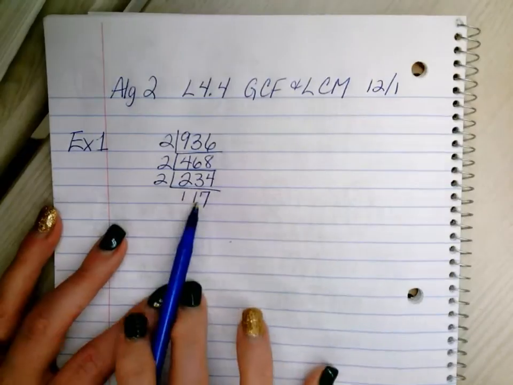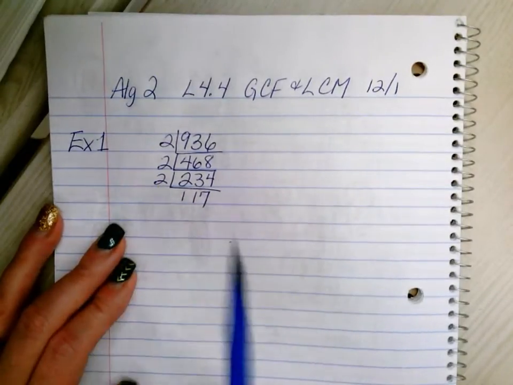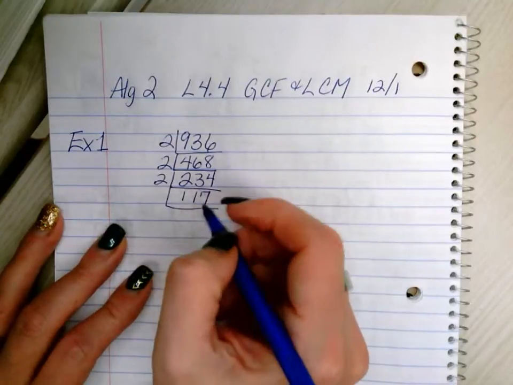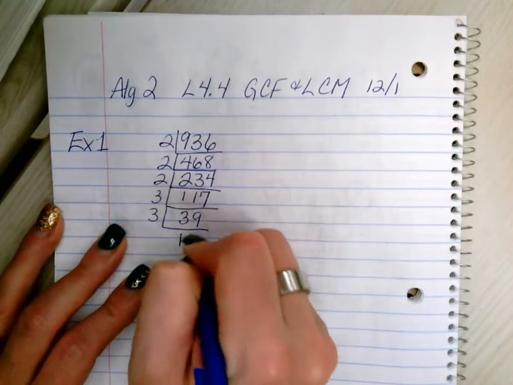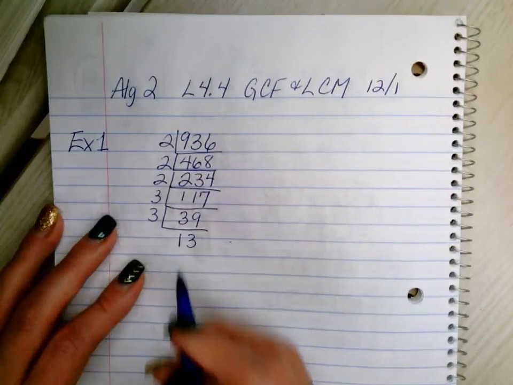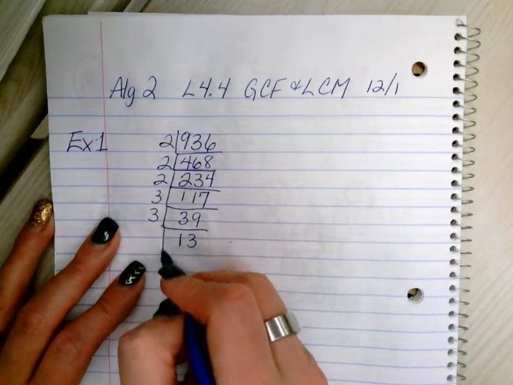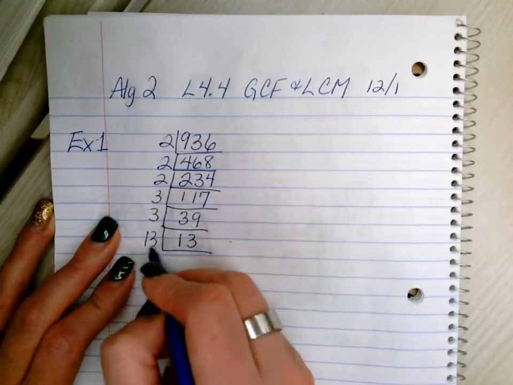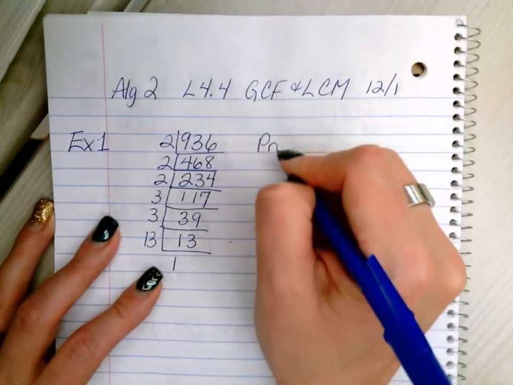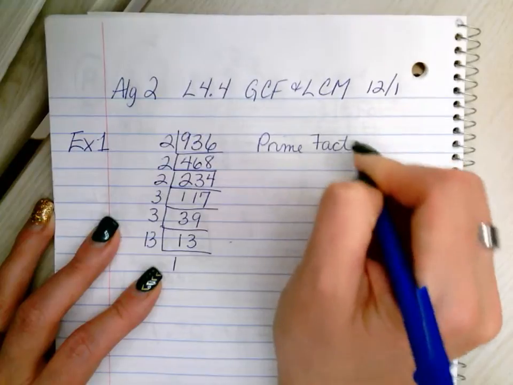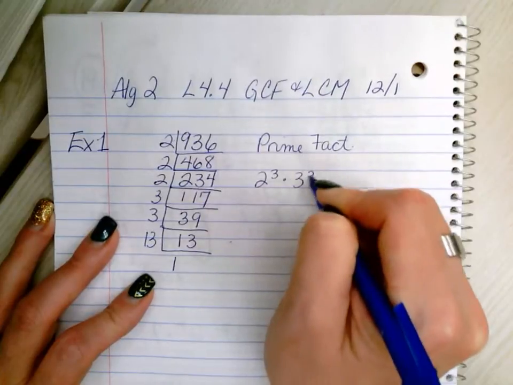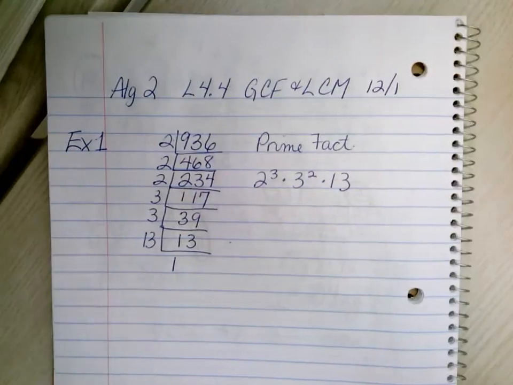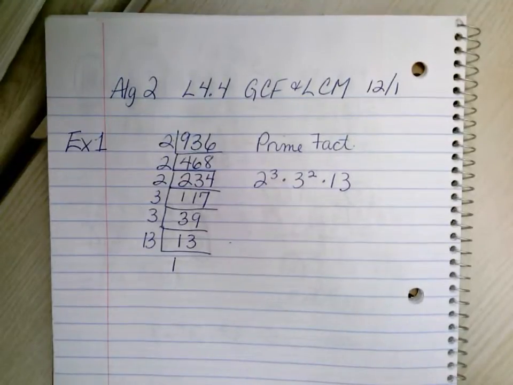Now we no longer have an even, so we can't divide it by 2 anymore, but we can divide it by 3. 3 gives us a quotient of 39, which is still divisible by 3, which gives us a quotient of 13. 13 is a prime itself, so 13 and 1. So the prime factorization of this number is 2 times 2 times 2, which is 2 cubed, times 3 squared, times 13. Okay, just to remind you how to do that. That's the prime factorization of the number 936.